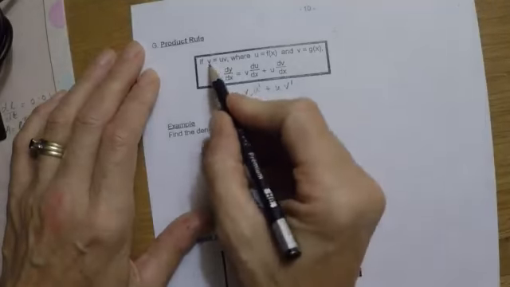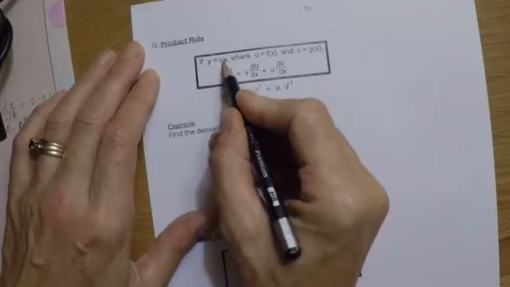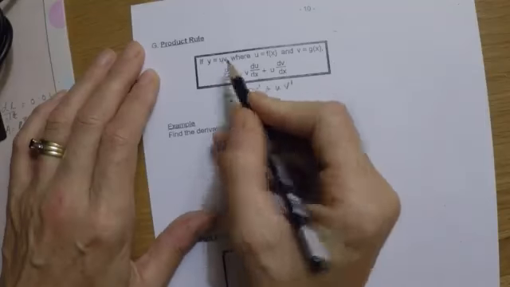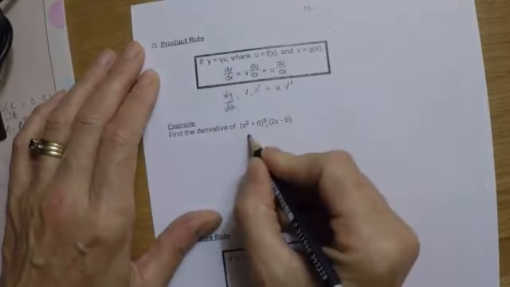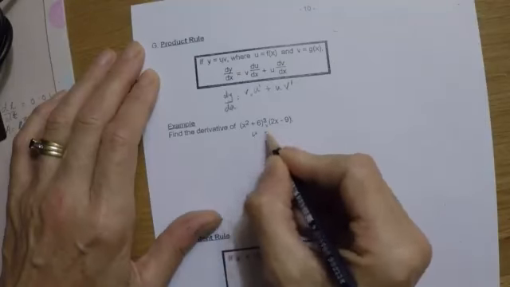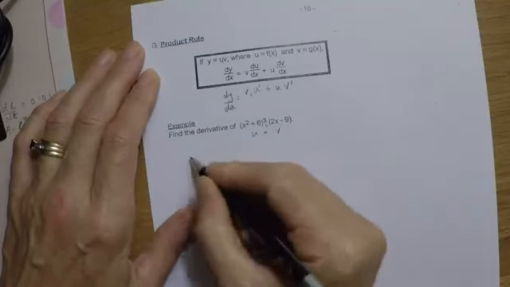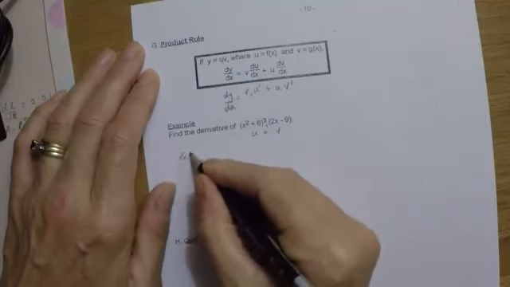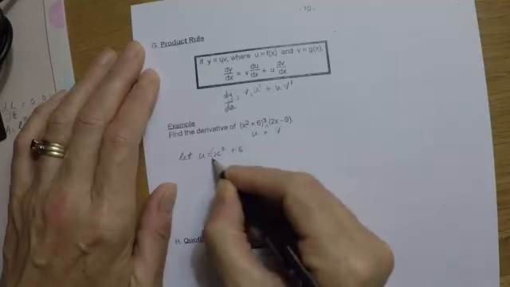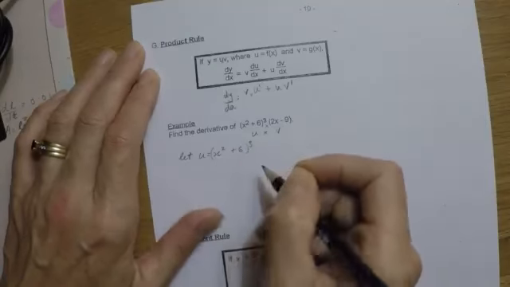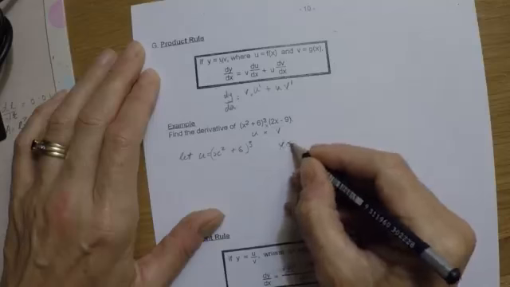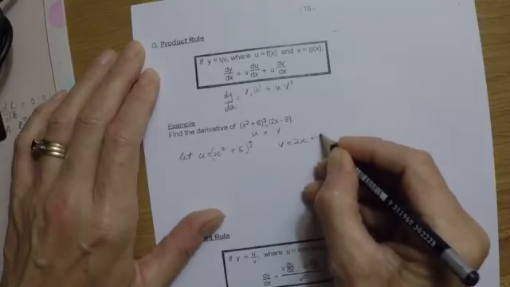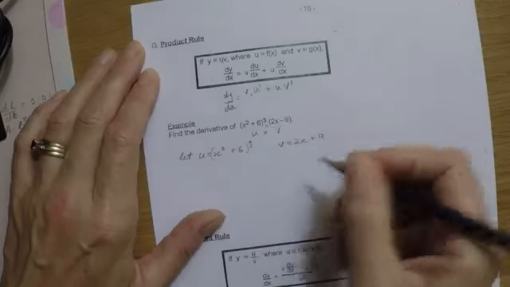So you can see here when we multiply two terms or two elements, we call one u and one v. So let's call this one u and the second one v. So we let u equal (x squared plus 6) all cubed, and we let v equal 2x plus 9, the part in the second bracket.